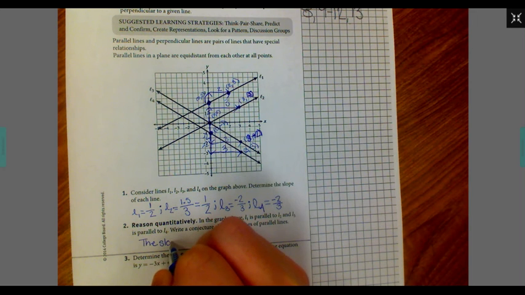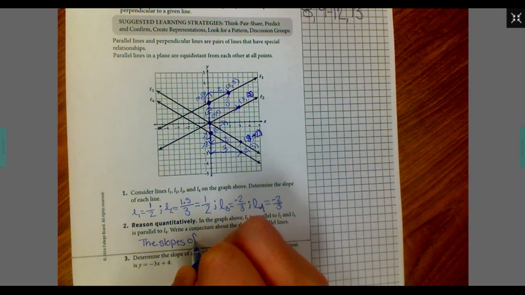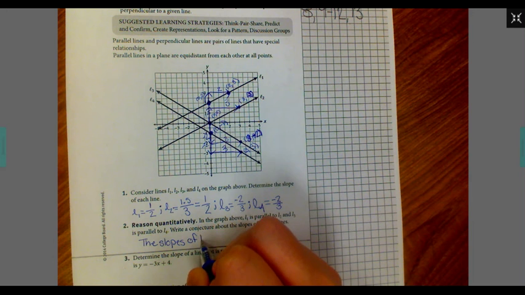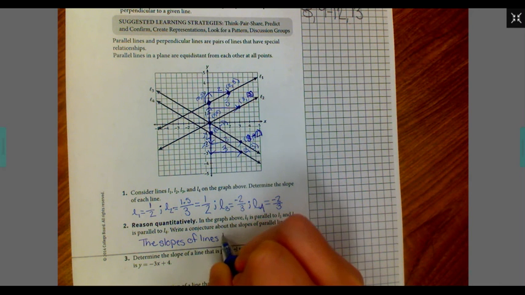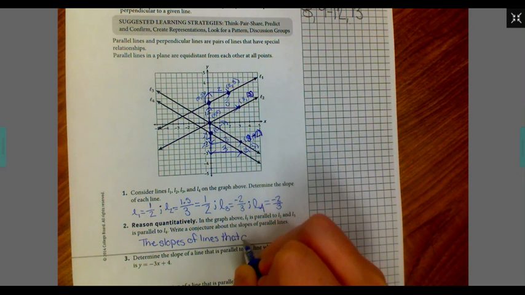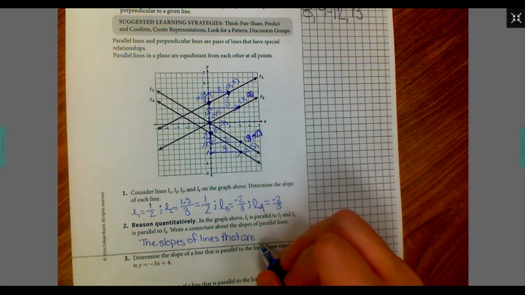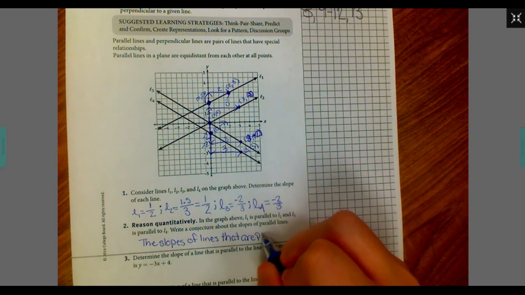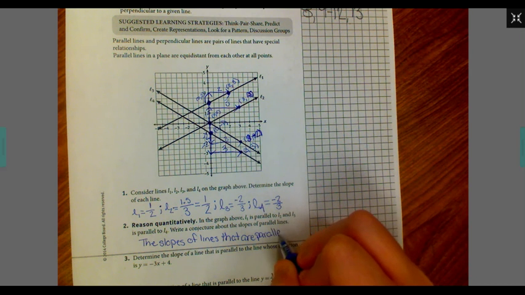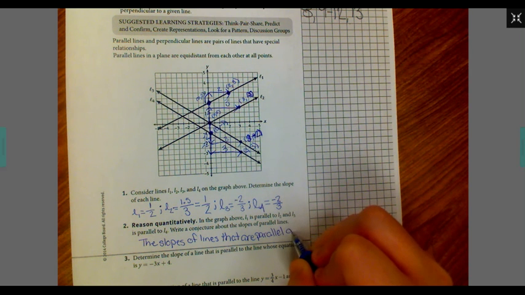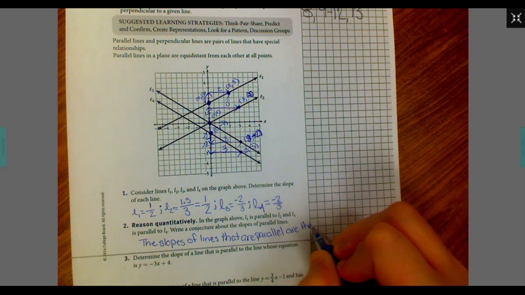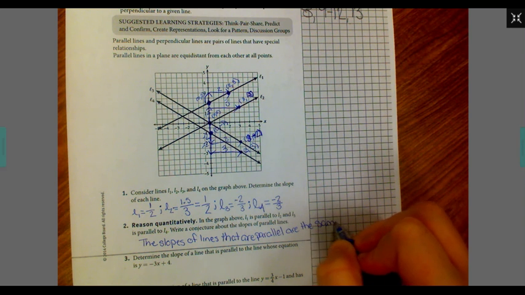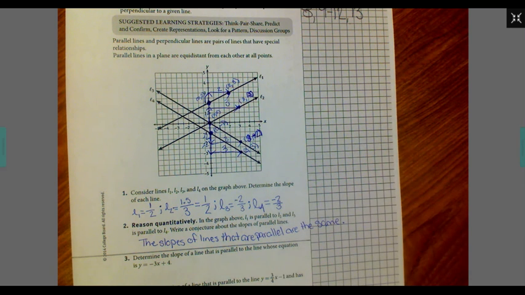So the slopes of lines that are parallel are the same. On to your debriefing set.